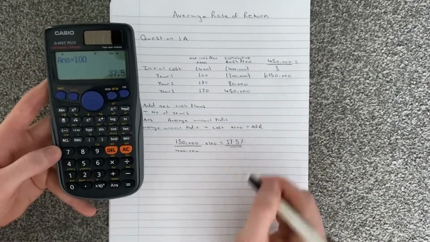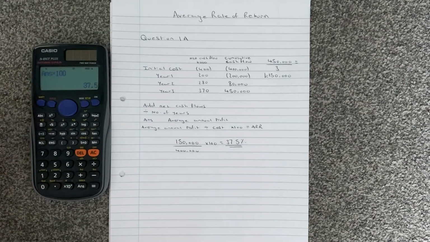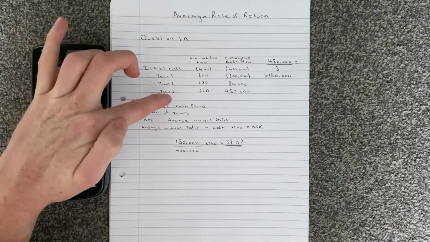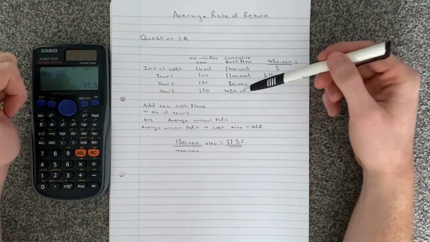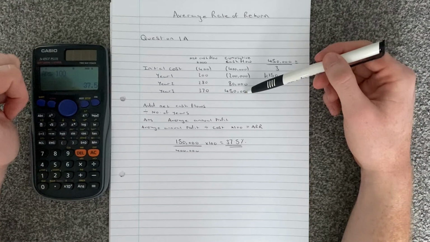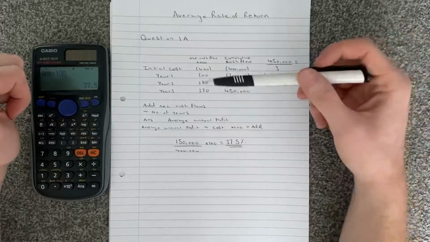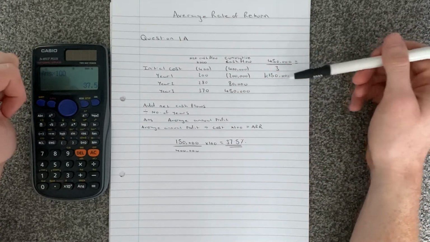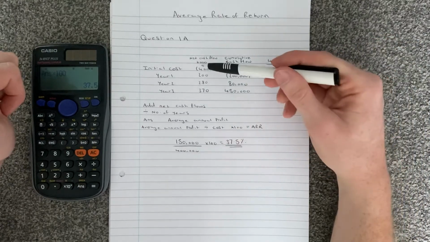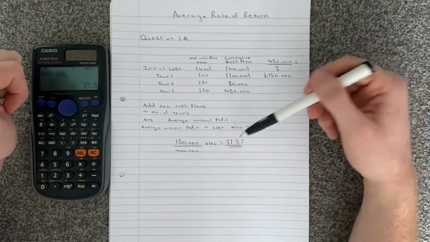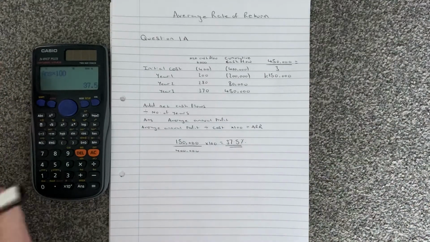So we've calculated our answer for question 1a. And obviously the key thing to remember here was that we add all the net cash flows together. So we've done that here with our cumulative cash flow. We divide that cumulative cash flow figure by the number of years, 3 years. The answer is obviously the average annual profit. So the average annual profit was £150,000. Then we divide that £150,000 by the cost, which was 400,000. We multiply by 100, and that gives us our average rate of return of 37.5%.